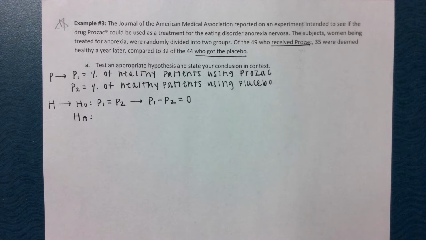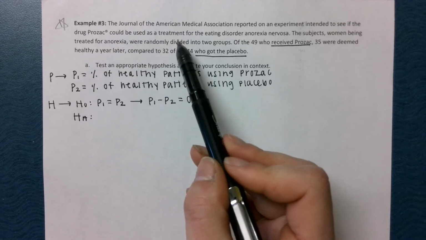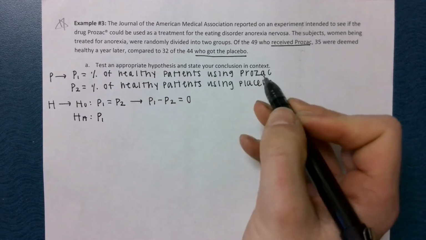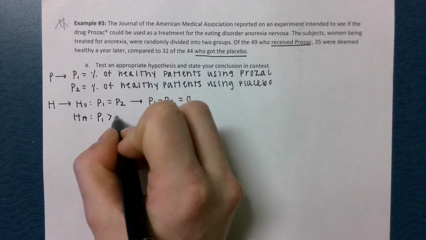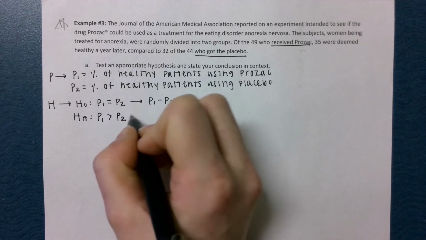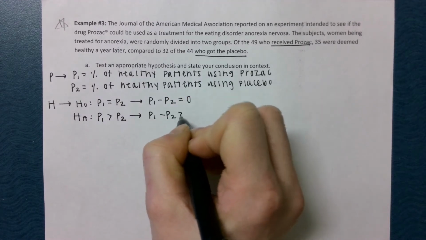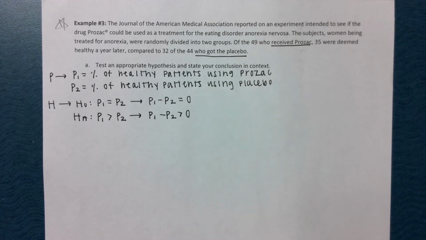We're trying to see if this drug should be used as a treatment. So we're probably trying to show that the proportion of healthy patients who use Prozac is greater than just this random placebo. Again, subtracting gives me greater than 0.